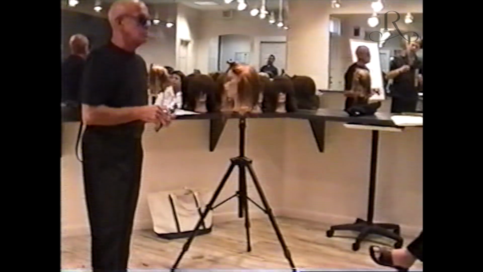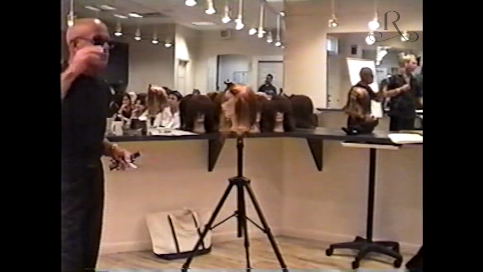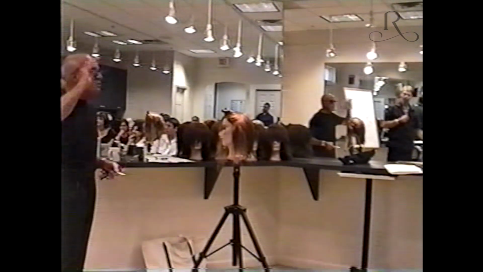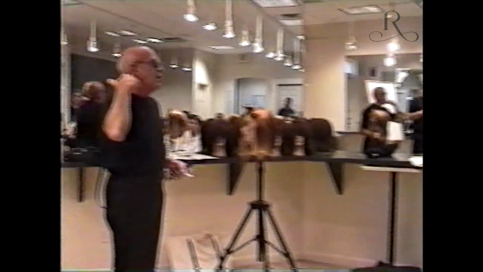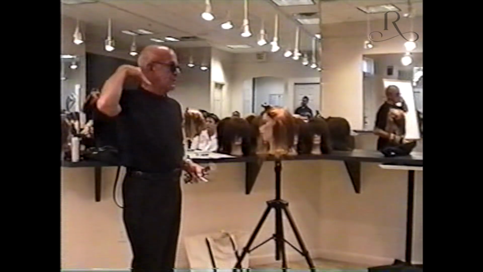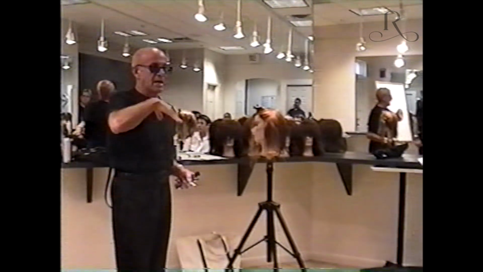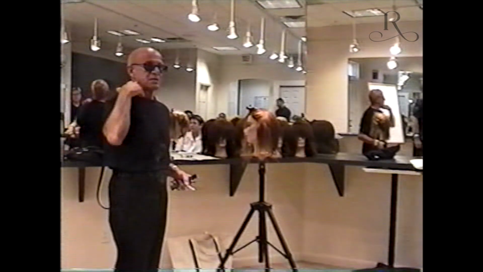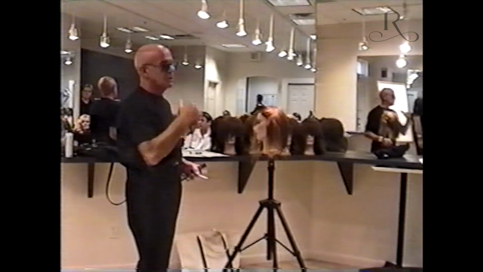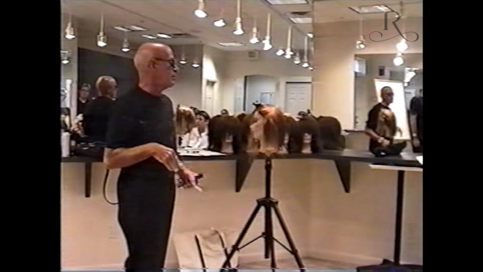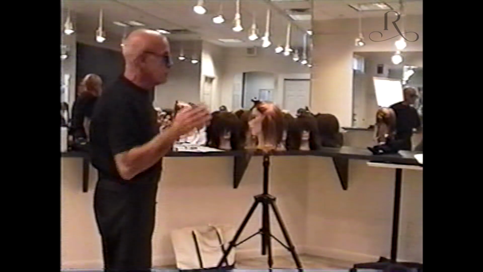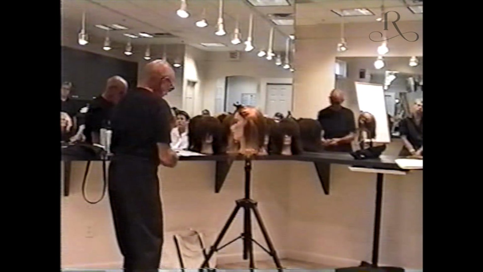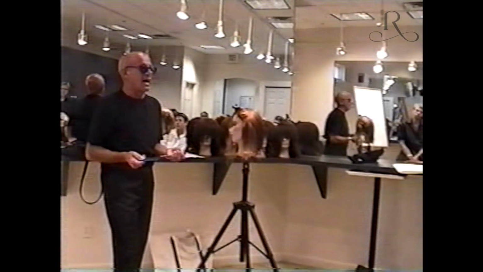Most of the cuts we do today, well, now we're doing a lot of, not so much the strong A-line. Most of the cuts are more parallel on the sides. Even the bobs are a little more parallel than they were with the strong A-line. When you're doing a strong A-line, you can use this hairline as another guide. You want to take as many guides as you can.